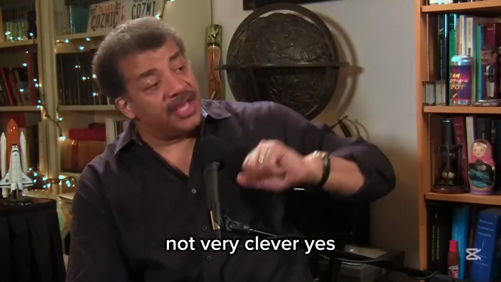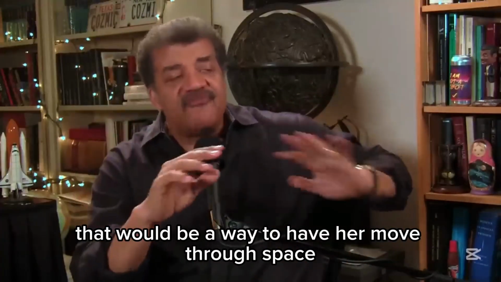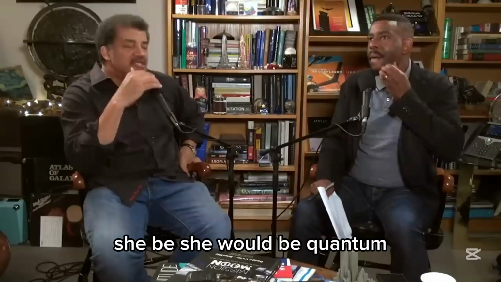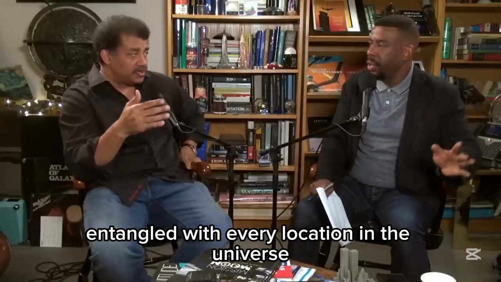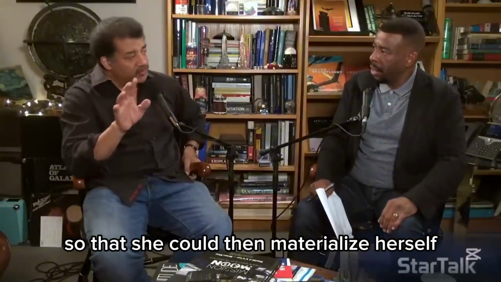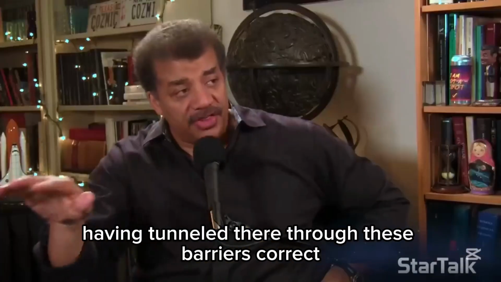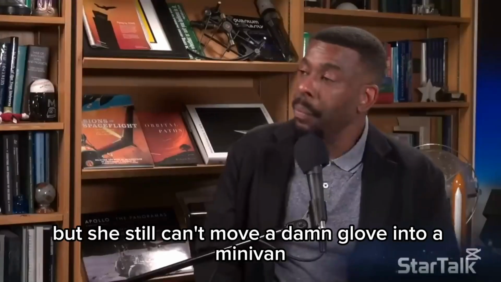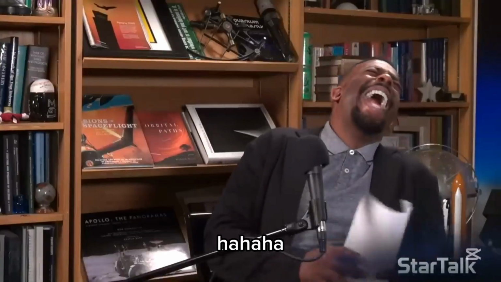That would be a way to have her move through space in the way that she does. Wow. She would be quantum entangled with every location in the universe, so that she could then materialize herself wherever she needs to be. Wow. Having tunneled there through these barriers. Correct. That's pretty wild. But she still can't move a damn glove into a minivan.